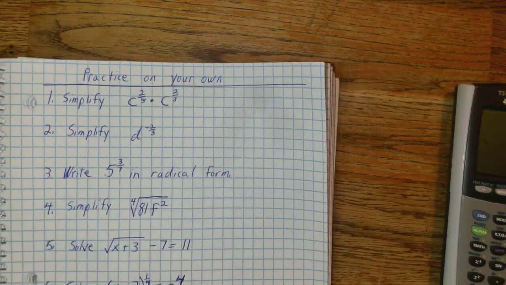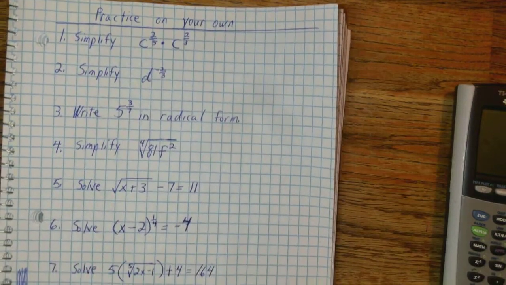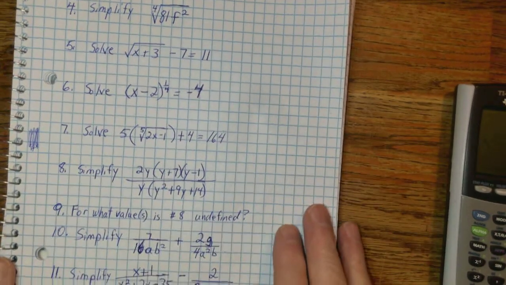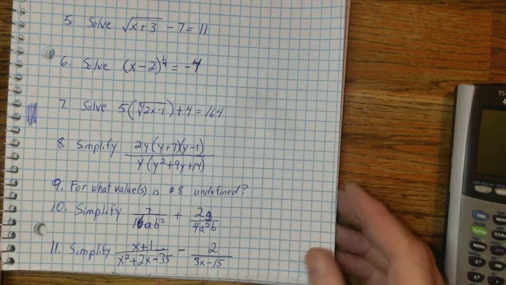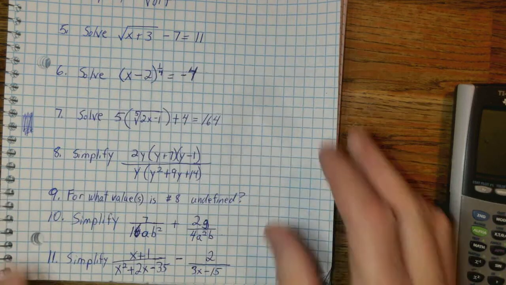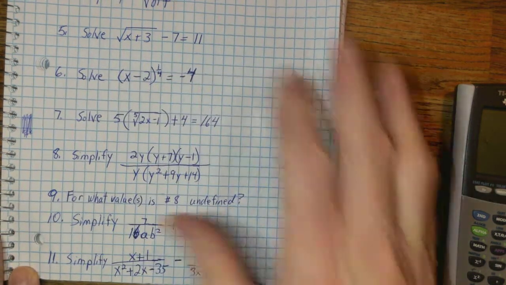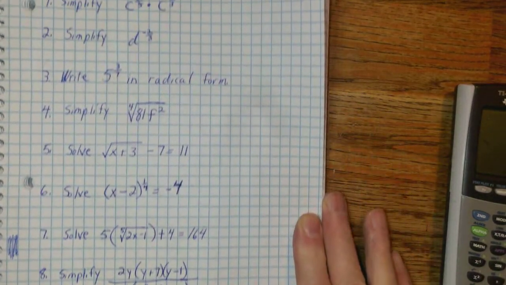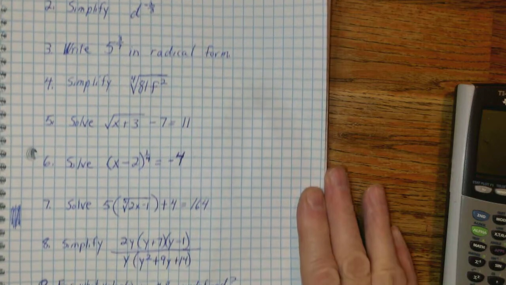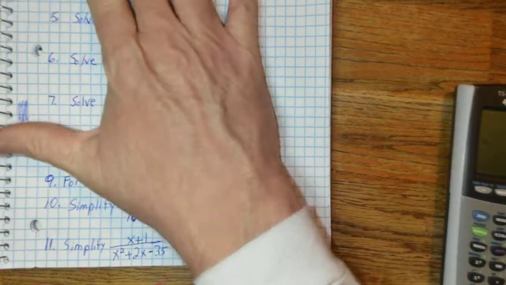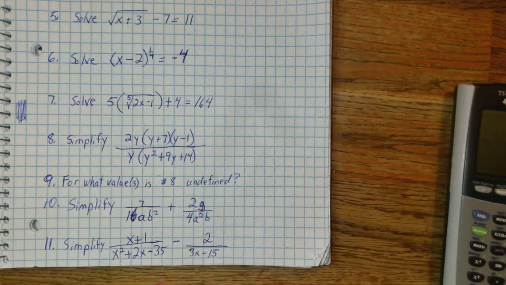Your homework will be to do these problems. I'm going to give you a chance to check sometime later in the week, but this will be due Thursday. Write them down and show your work. I'm going to have a picture of this on PowerSchool for you.